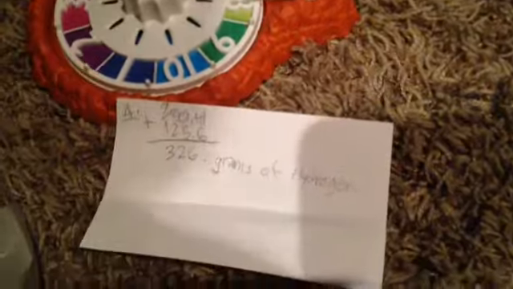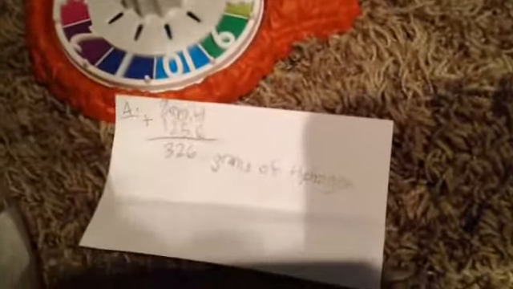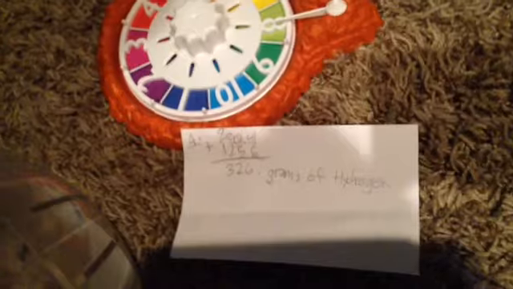This is wrong. But I'm pretty sure I know what you did. You added them. You should have subtracted them. And that should have got you 74.8 grams of hydrogen. Sorry, Dasher, but you lost that point. Oh, so sorry again, Dasher. But, moving on again. Whew.